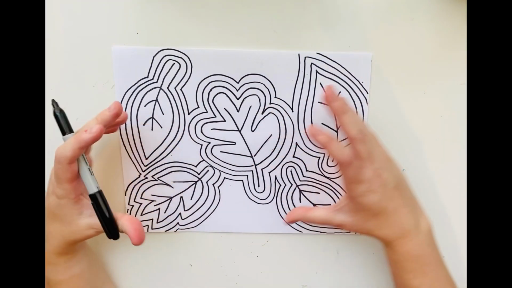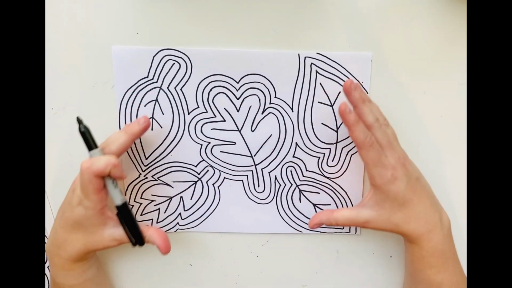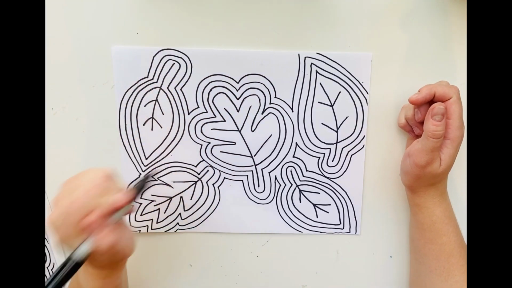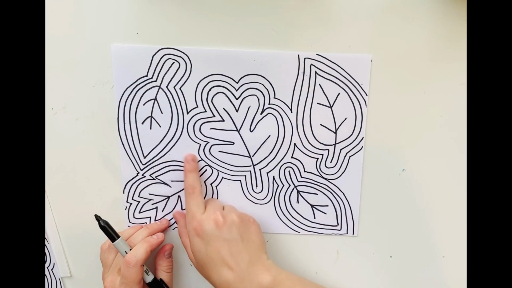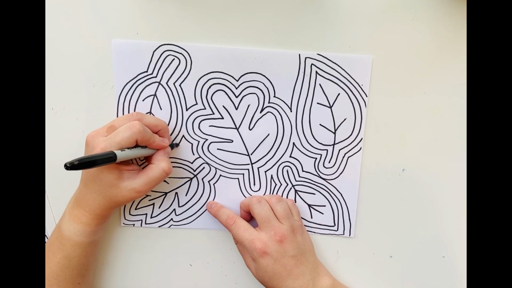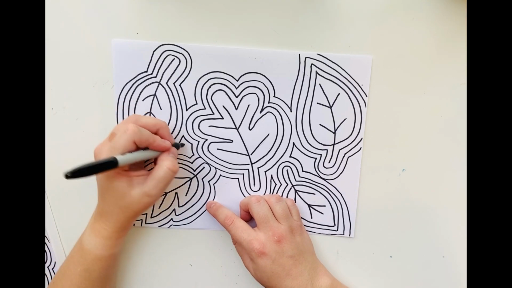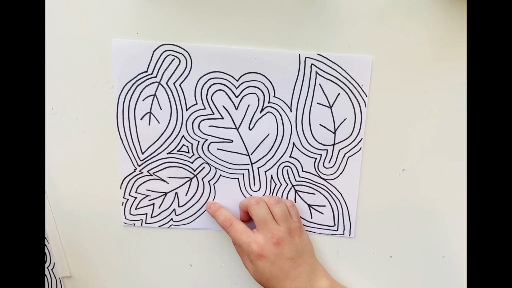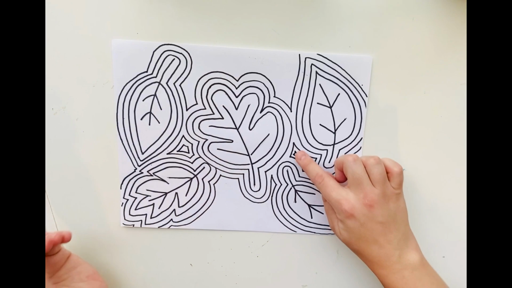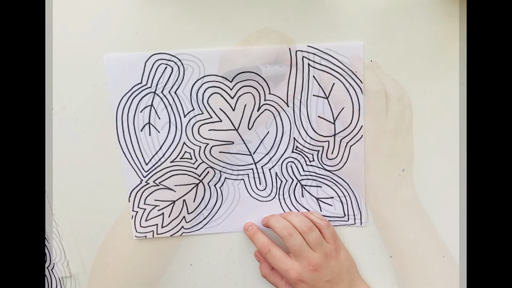There we go. So now all of my leaves have become one big shape that I'm just going to continue to outline around. Now these small spaces in here, you could just go around the edges and fill in those shapes on their own. Just follow the contours of those lines.